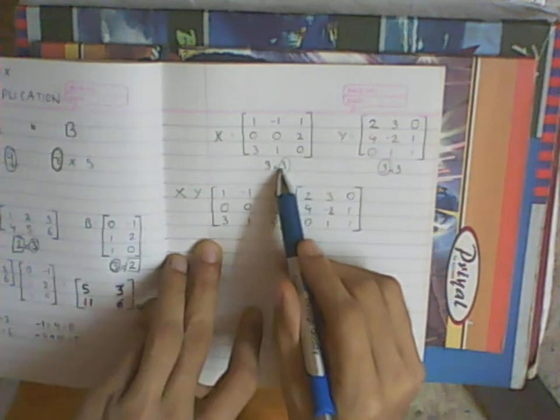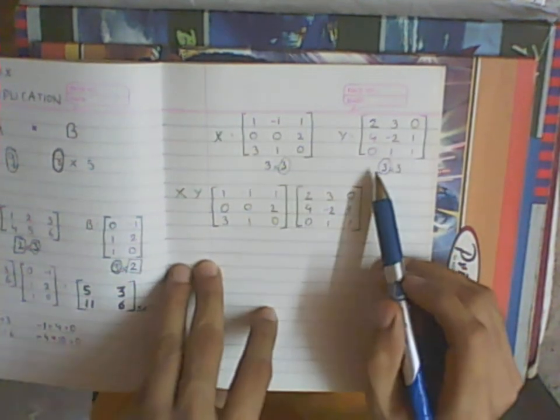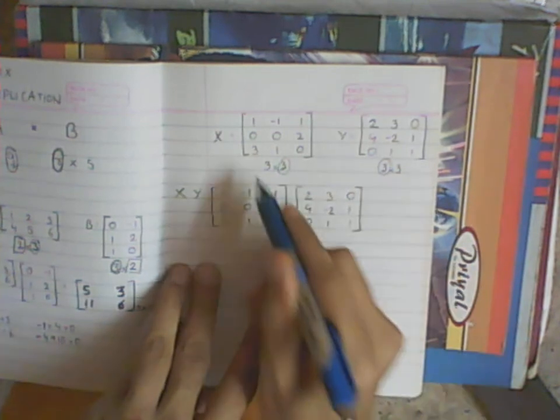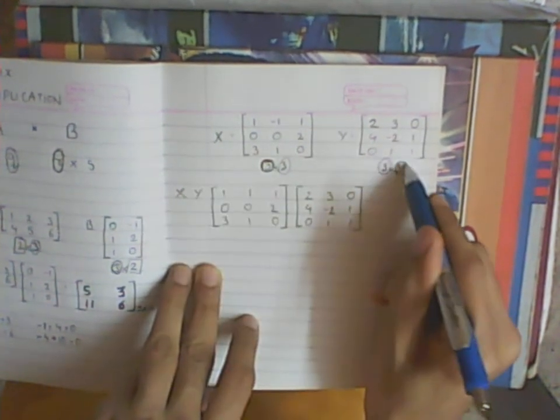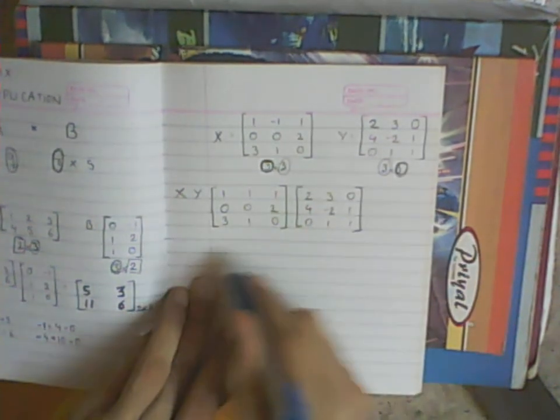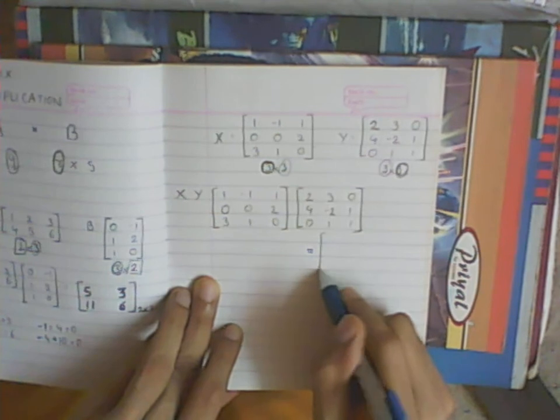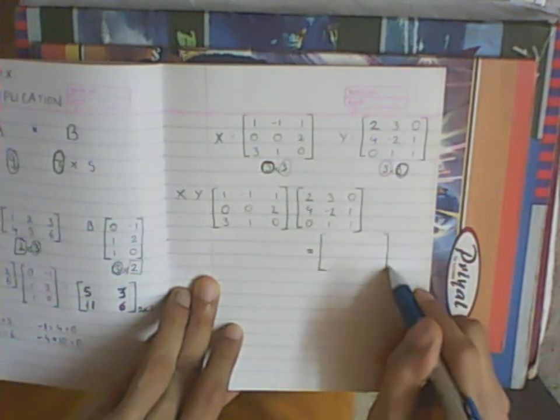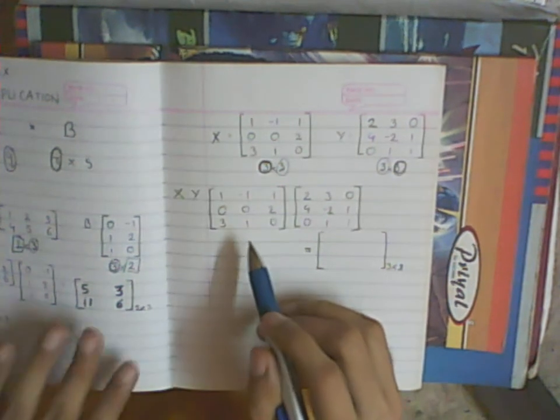So since the number of columns here is equal to the number of rows here, the matrix multiplication is well defined, and the resultant matrix will have the dimensions of the other two numbers. So it will be a 3 by 3 matrix here. If I were to take the product here, let's say the final product comes here, it will be a 3 by 3 matrix. And the way you find the entries is the same way that we did earlier.